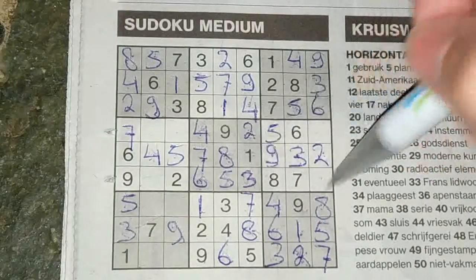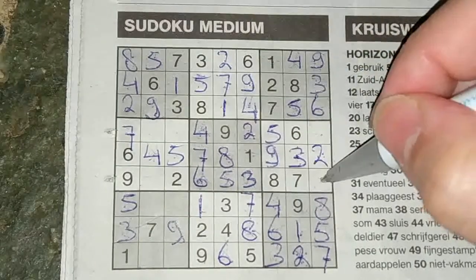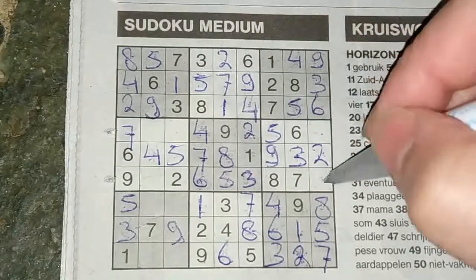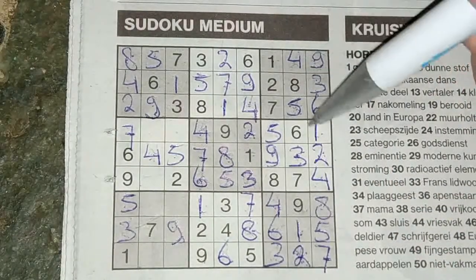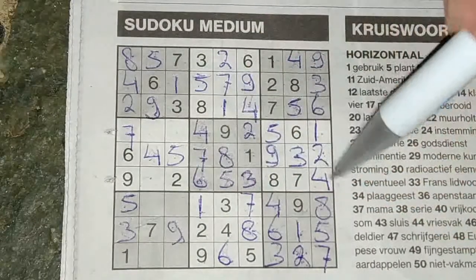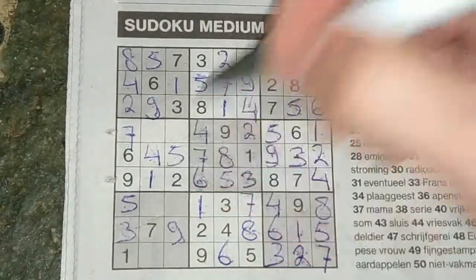2 missing numbers in this big square, the numbers 1 and 4. We have a 4 there, so no 4 there. 4 should be here, and the 1 goes there. One missing number in this row, the number 1.